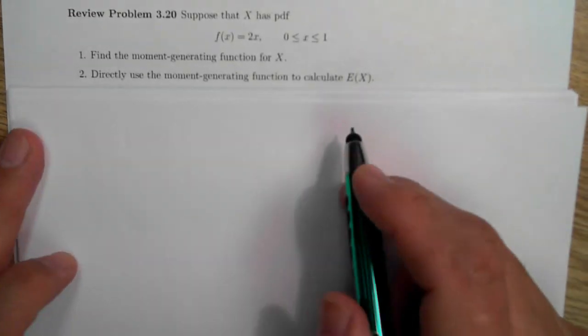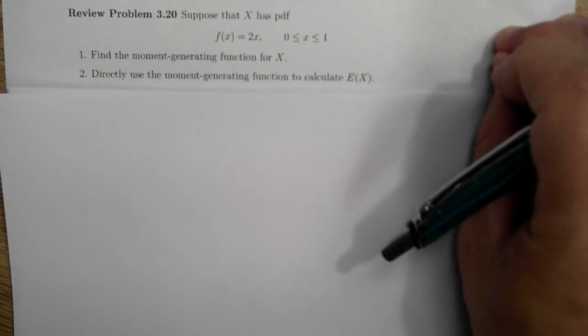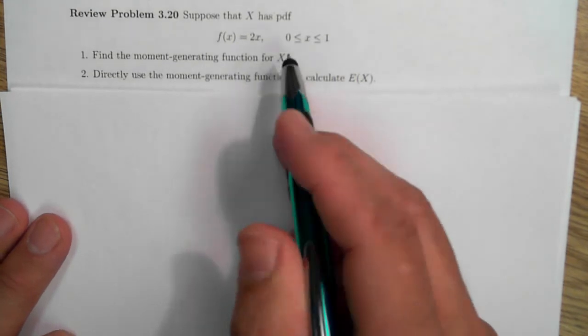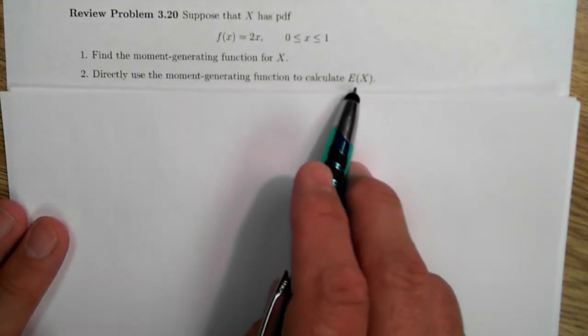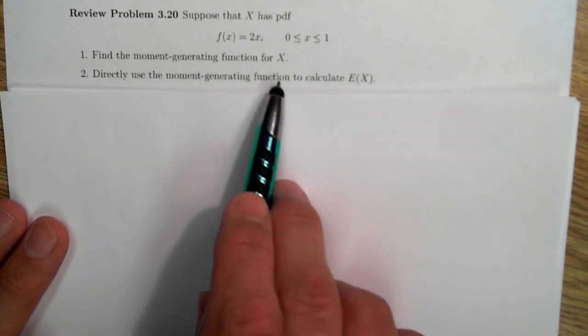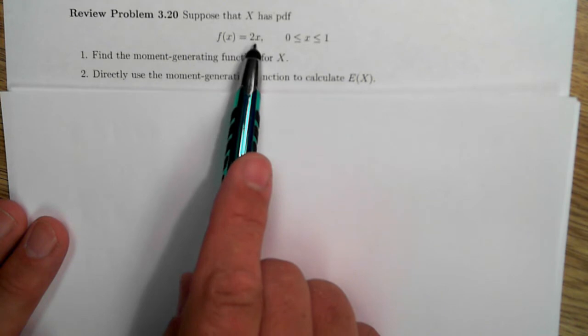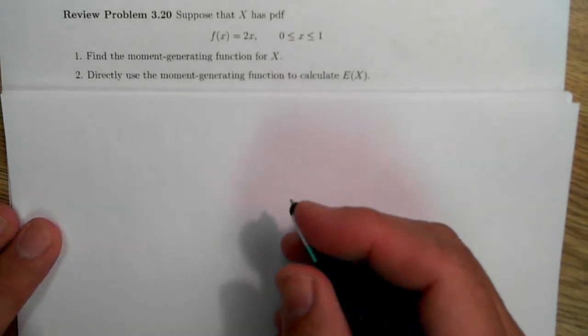Okay, for this problem we have a random variable whose PDF is 2 times x, where x goes between 0 and 1. The question is to find the moment generating function for x, and then we need to directly use the moment generating function to find the expected value of x. Now, it's kind of silly to use the moment generating function to find the expected value of x because the expected value of x is very easy to compute for this PDF, but the problem asks us to use that technique instead.